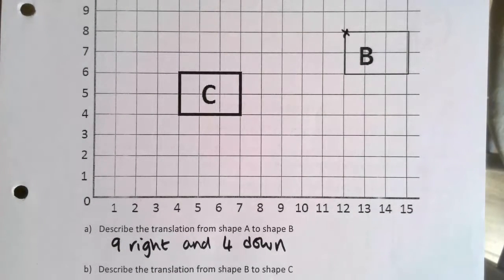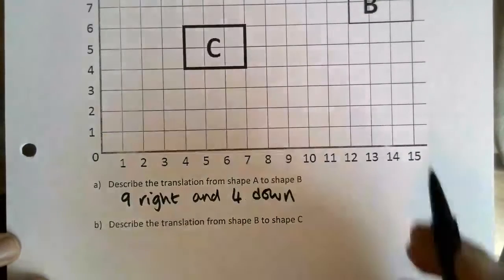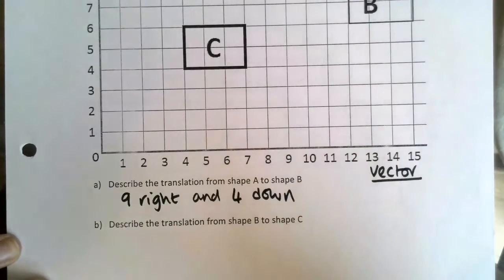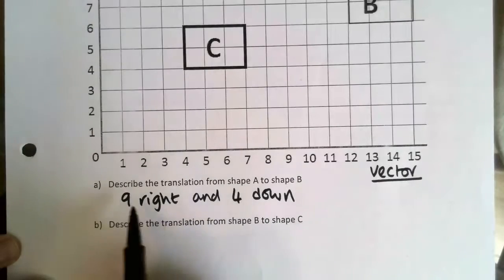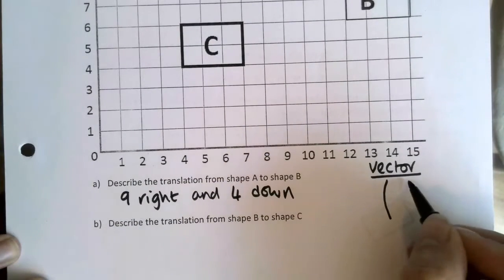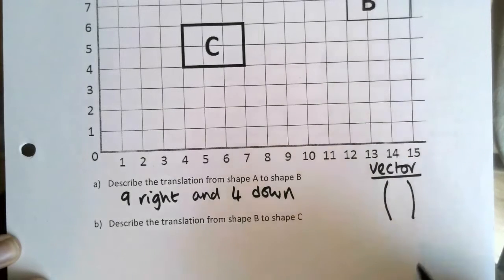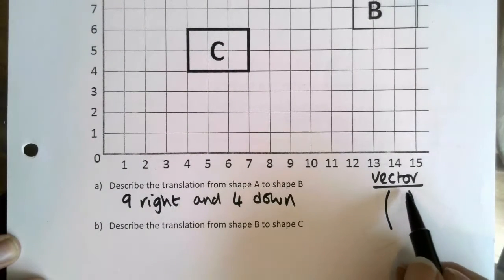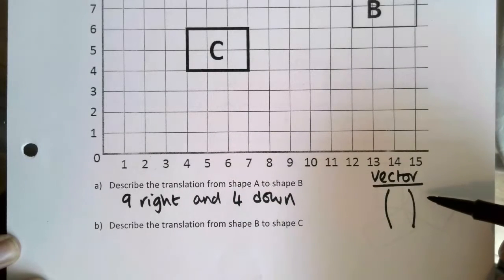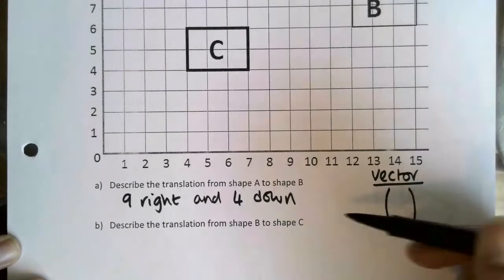Now I also want us to be able to write that as a vector, so we're going to add a little bit into our notes. There are actually notes on this on the other side of this page, which we'll look at in a wee minute. But if we were to give this information as a vector, we do it in this little funny bracket thing. Inside this bracket we put two numbers. The number that goes on the top is how many squares you have moved horizontally.